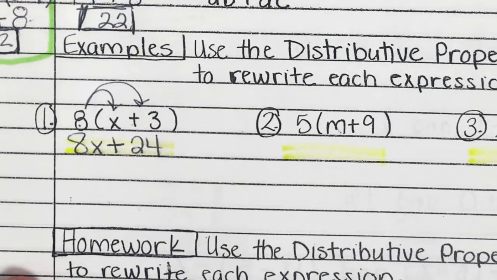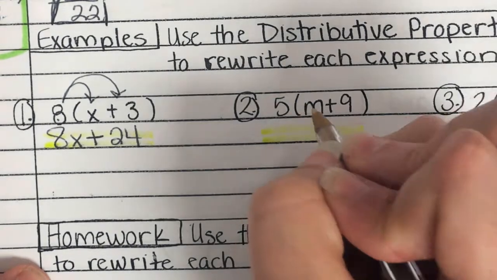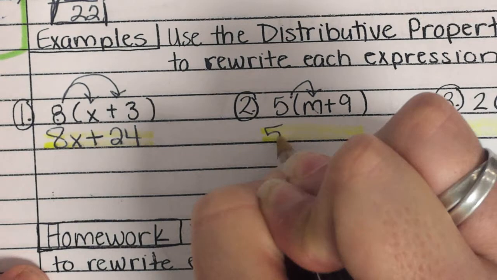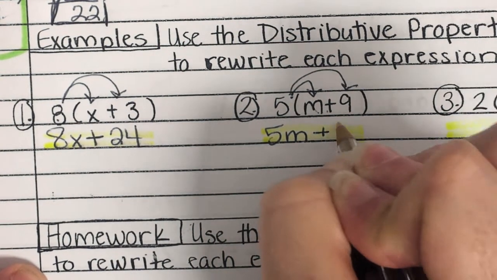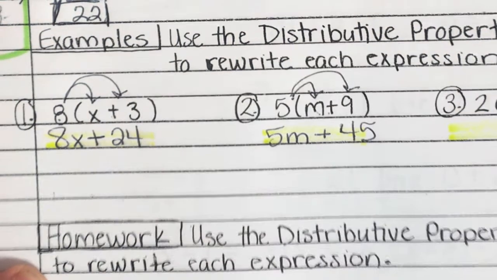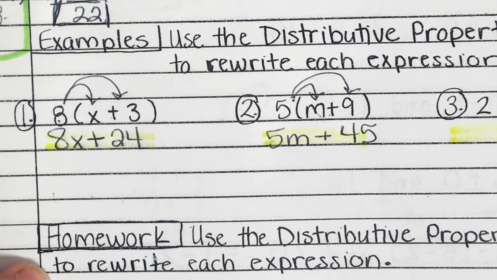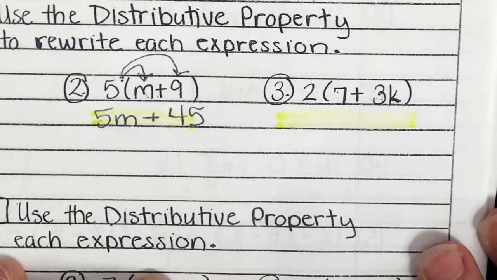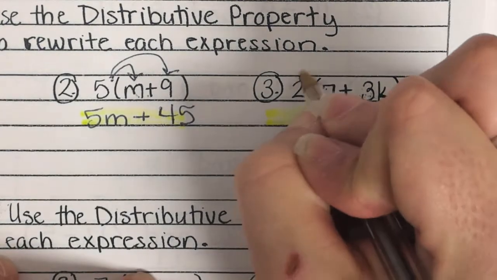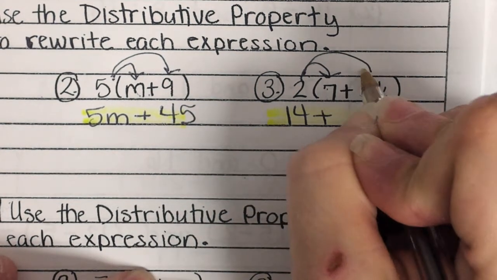Okay, so the next one. Okay, 5 times m is 5m, plus 5 times 9, 45. You're just passing out that number to everything in the parentheses. If there's 10 things in the parentheses, you pass it out 10 times. It's kind of weird. Okay, this one, we got 2 times 7, 14, plus 2 times 3k.